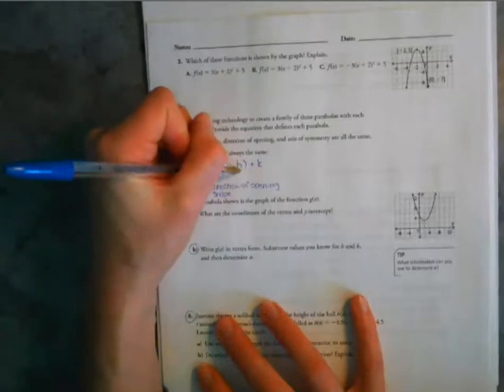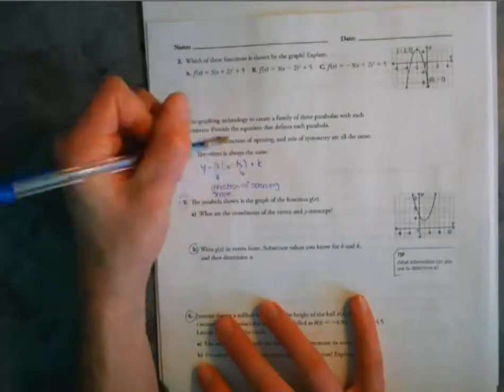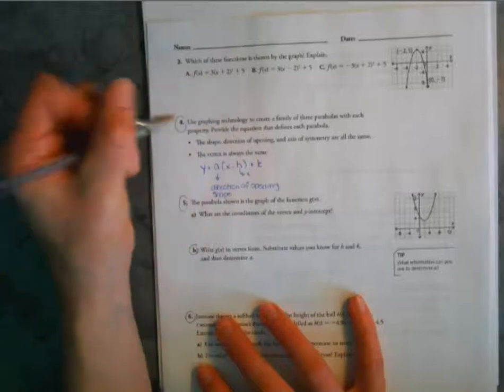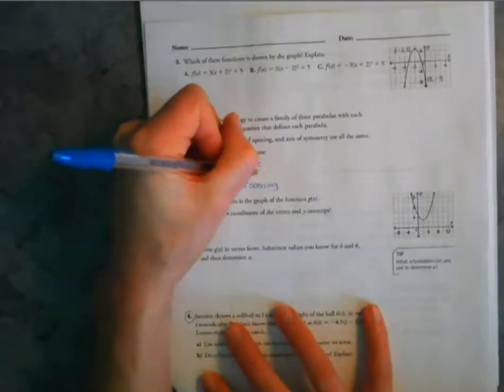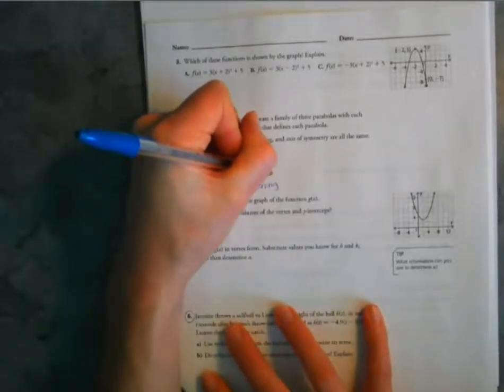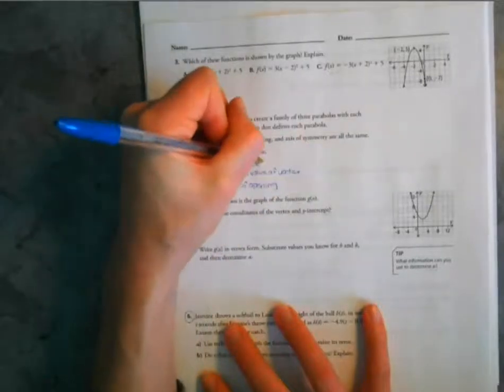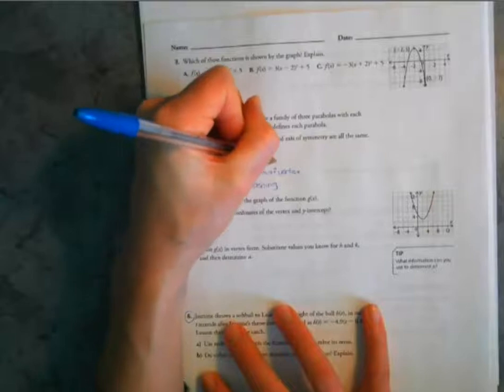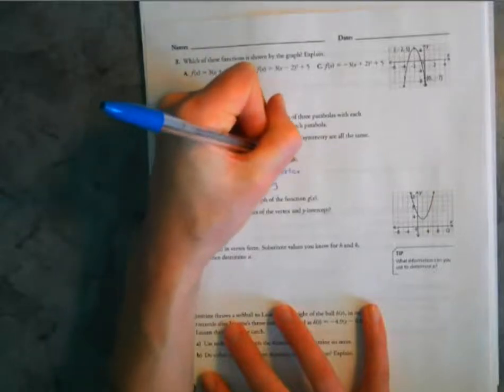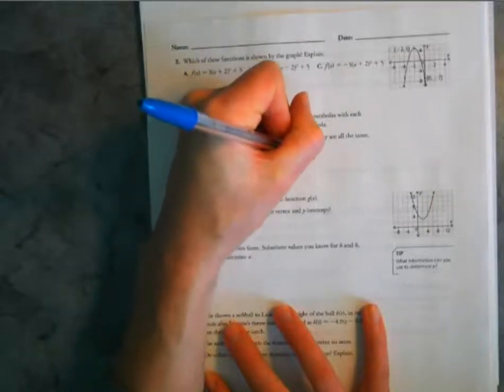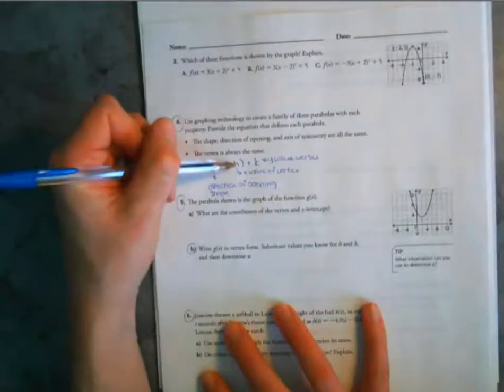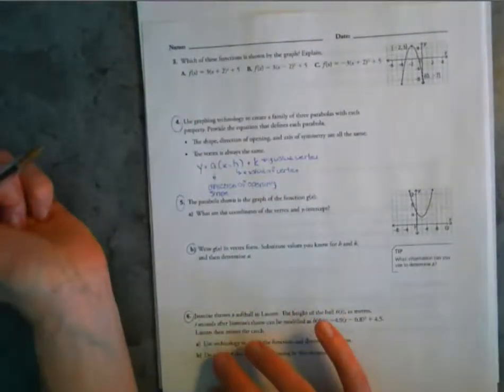Then the other thing here would be h, which is the x value of the vertex of our graph. And k is the y value of the vertex. All of these components tell you important parts about the graph.